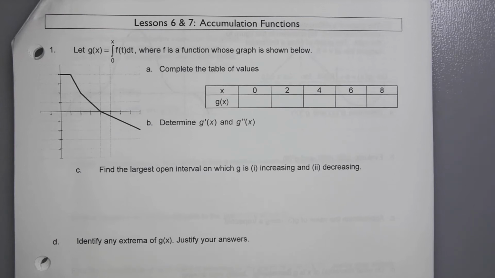Okay, lessons 6 and 7 are on accumulation functions, which we have also been covering in previous parts of our year together. So we'll just do maybe two problems here. We'll do examples 1 and 3, and that should prepare us for both lessons 6 and 7.